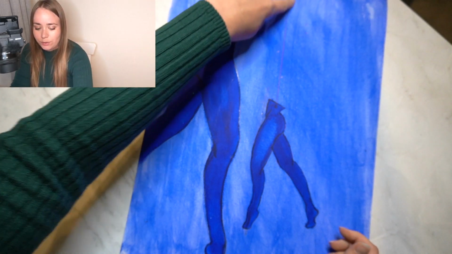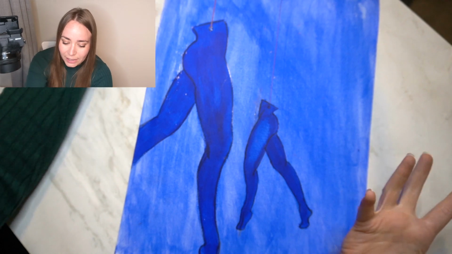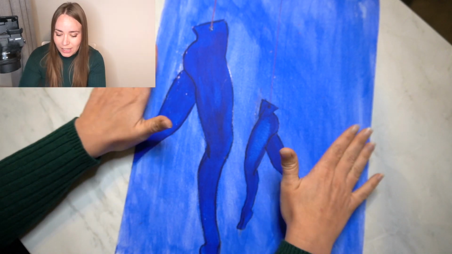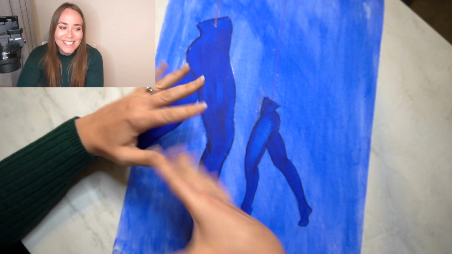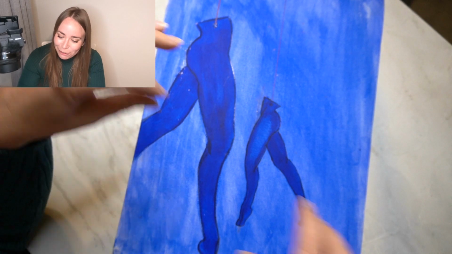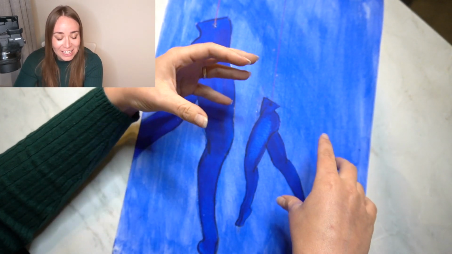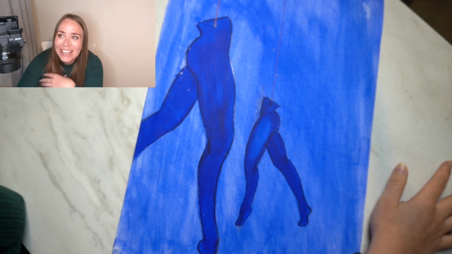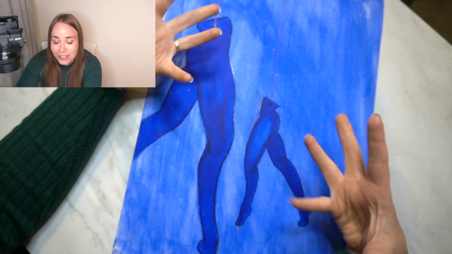So I have just got the legs that have been exposed. They're hanging from string, I can almost imagine, and then they're on a blue background. And when I was looking through all of the stuff, I found these coat hangers and these cardboard legs that were hanging from the coat hangers with bits of thread.